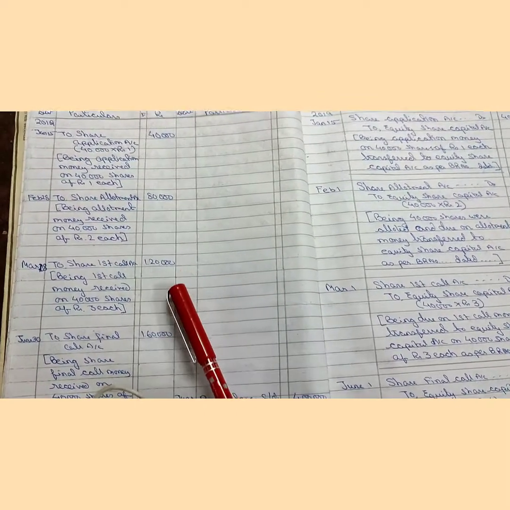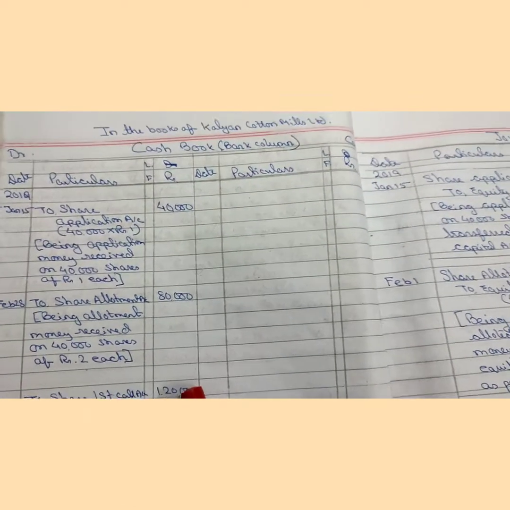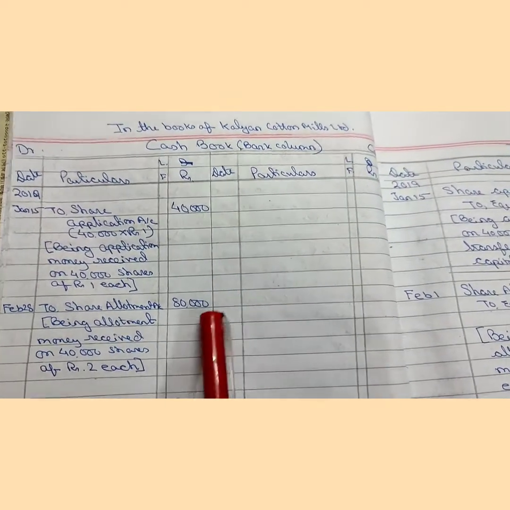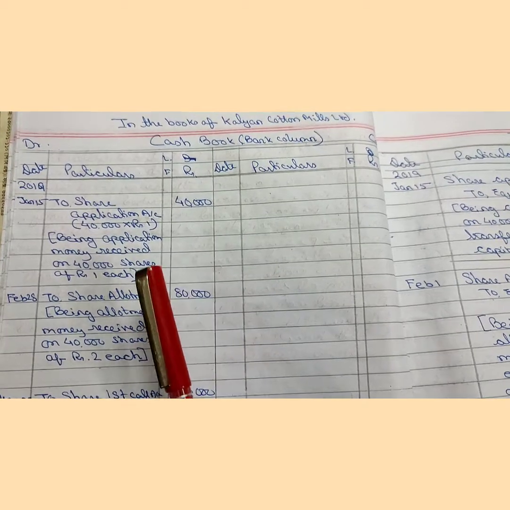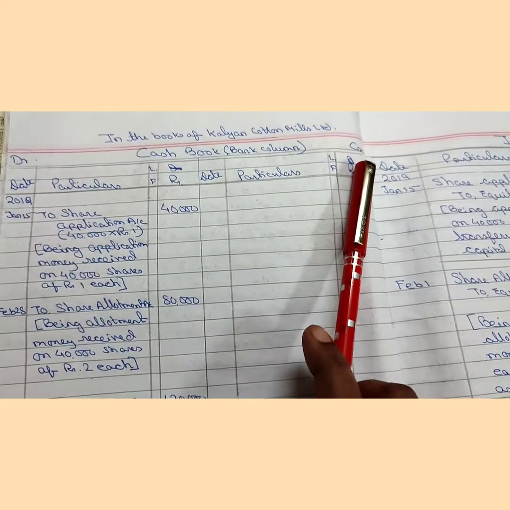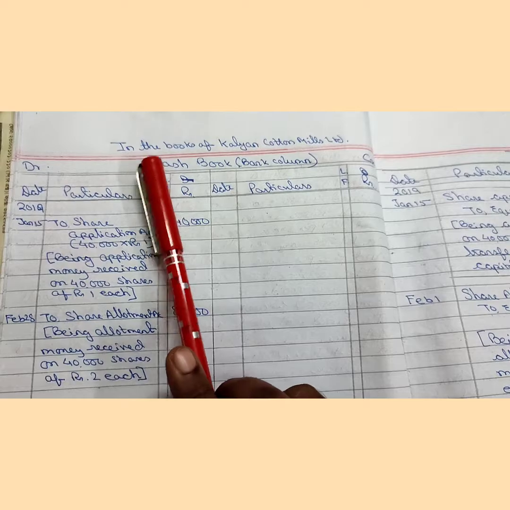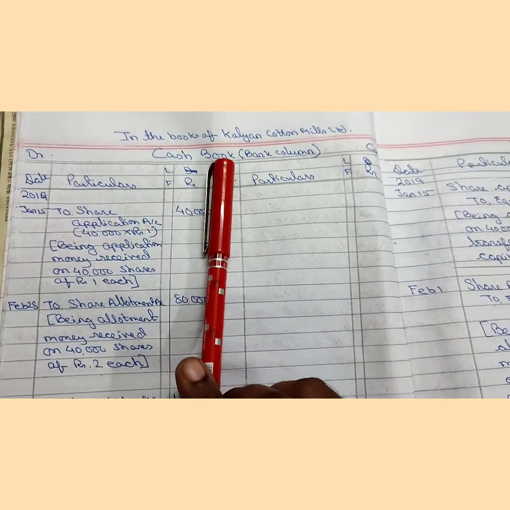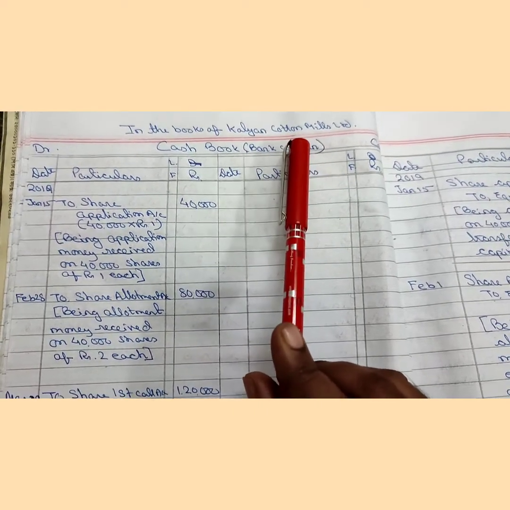First we will do the cash book with the bank entries. Now you know the format of the cash book. In class 11 you have done the cash book. What is the format? The cash book format is a type of ledger format. There are two sides, one is the debit side, another is the credit side. On the top of the cash book you have to write, in the books of Kalyan Cotton Mills Limited, cash book. Here we are doing only the bank column, so it is written here, bank column.